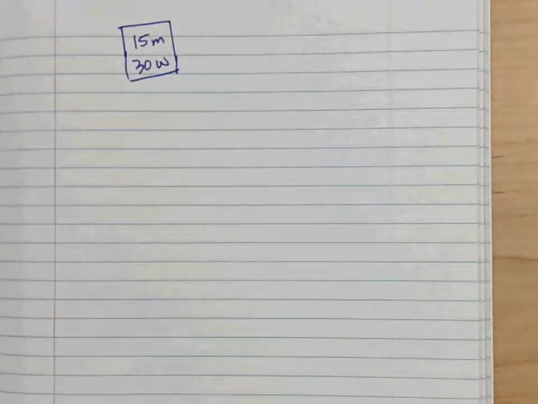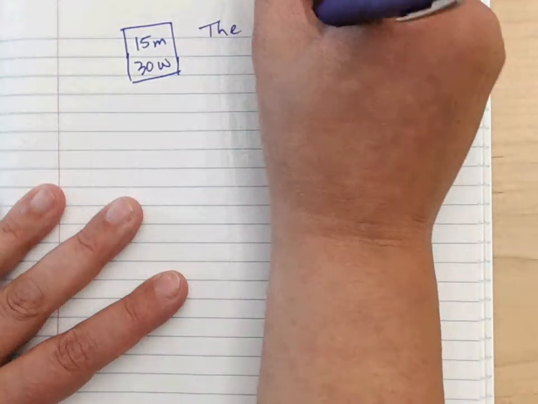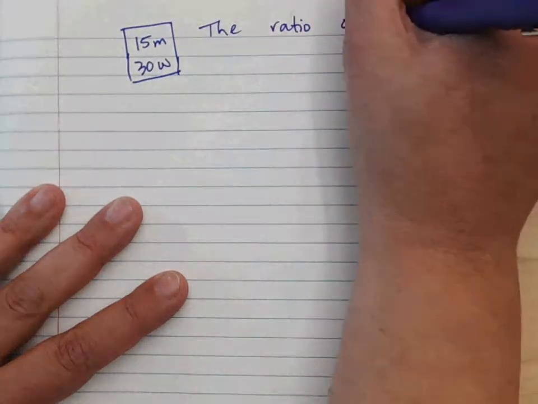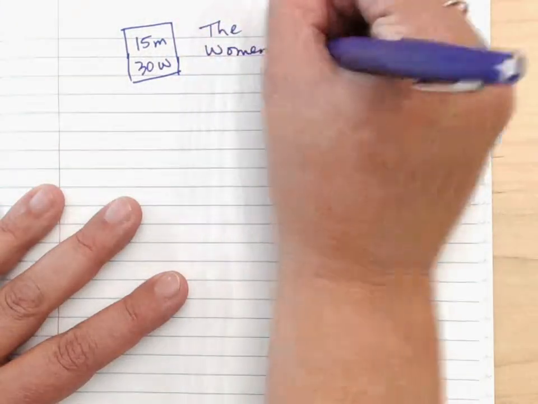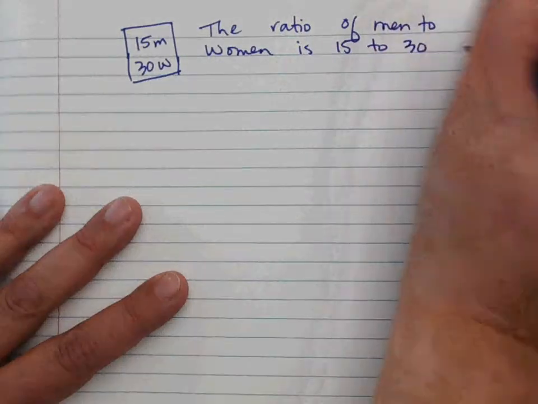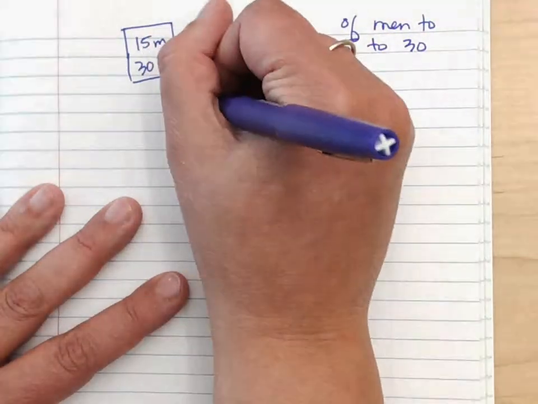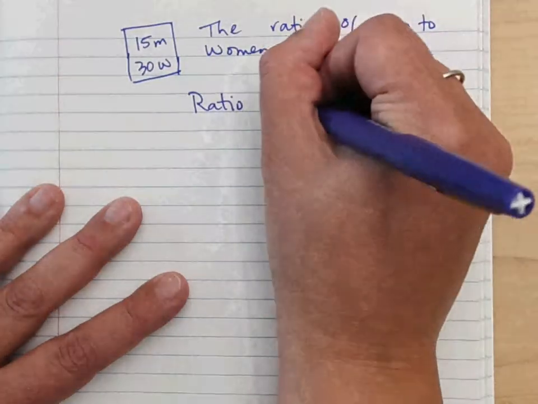Okay, this is a different example. I'm just making this up. So the ratio of men to women is 15 to 30.